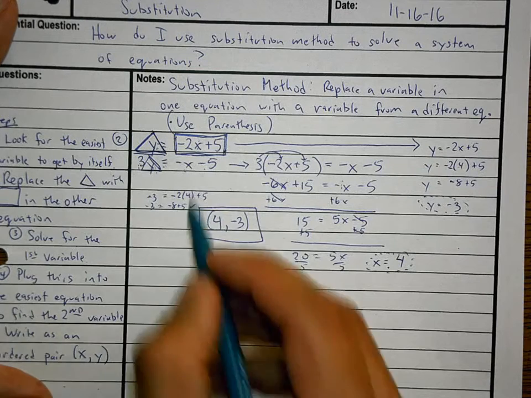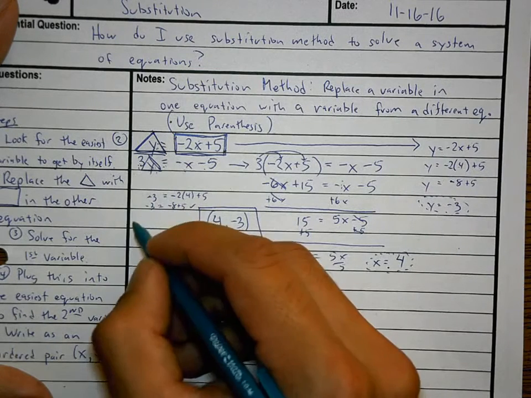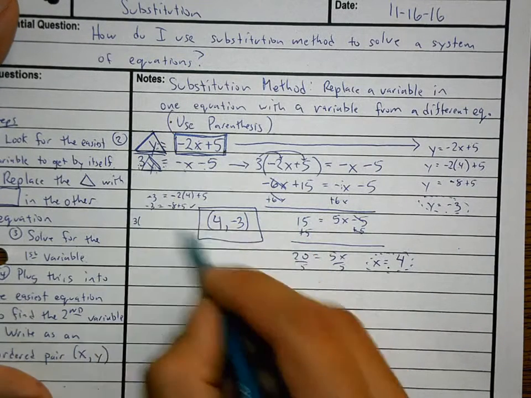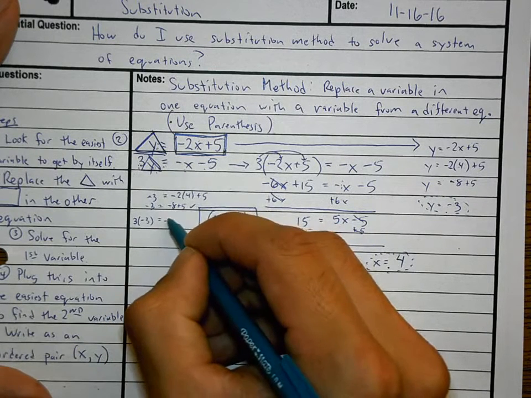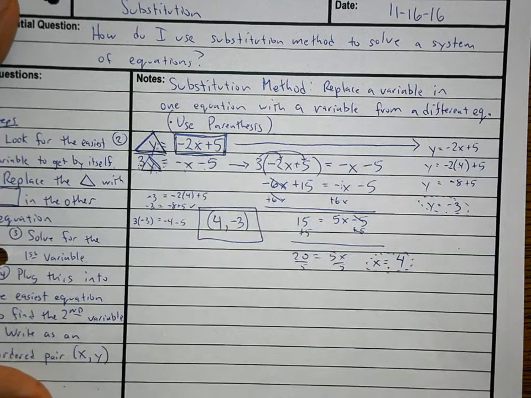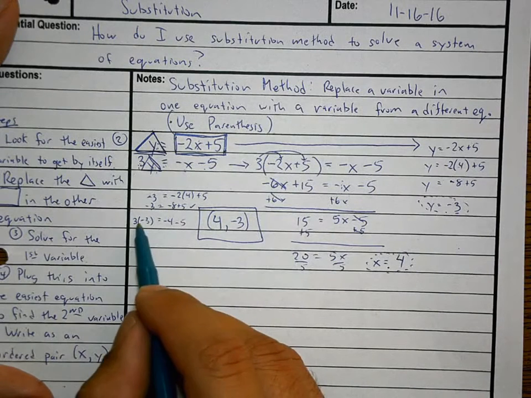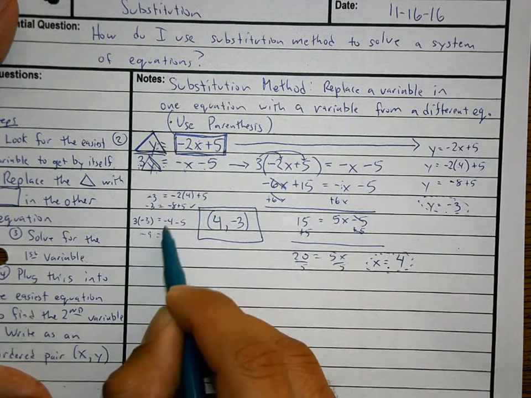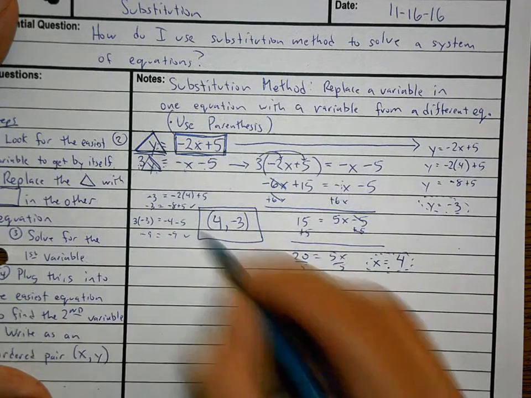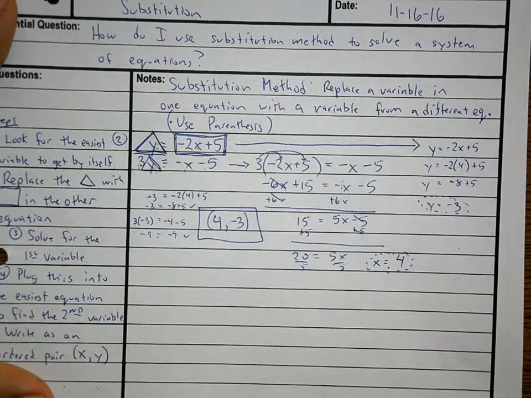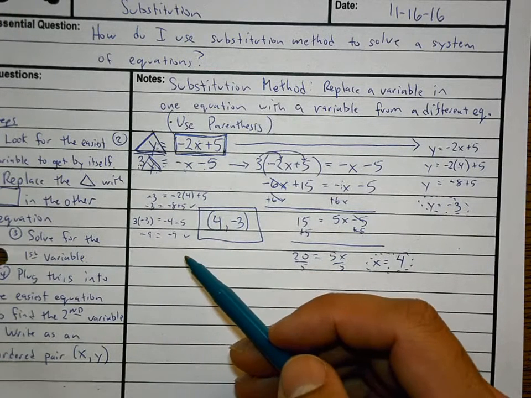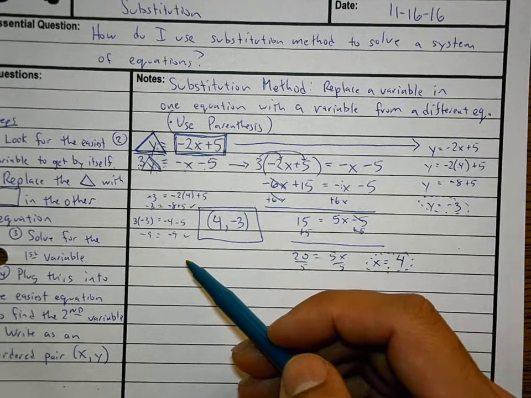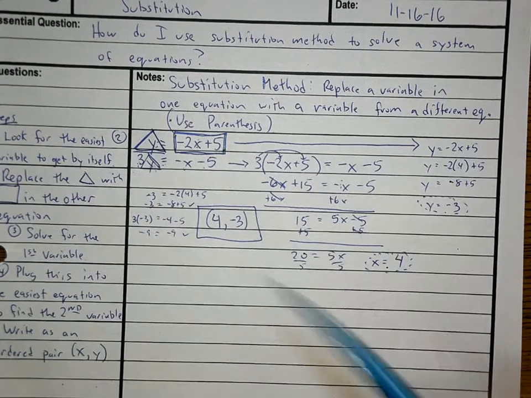You can check to see if it's on the bottom line as well. 3 times the y equals the negative x minus 5. I'm just checking my solution. That makes negative 9. Negative 4 minus 5 is negative 9. It works. You can always check. This is a way for you to know beyond a shadow of a doubt whether your answer is right or whether it's wrong. Okay.